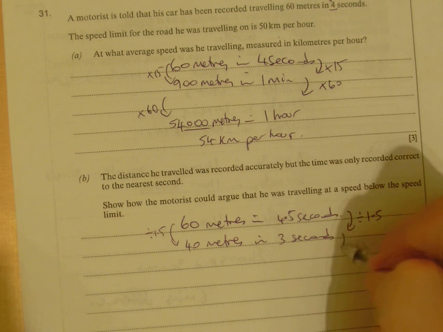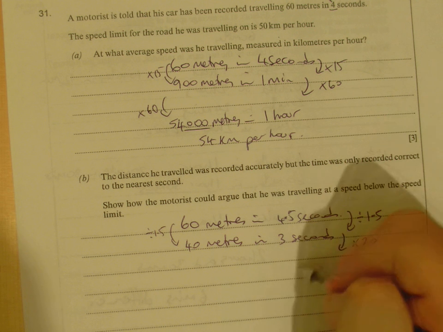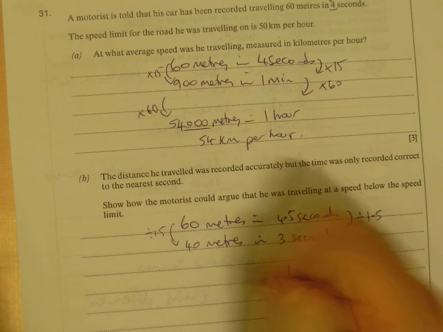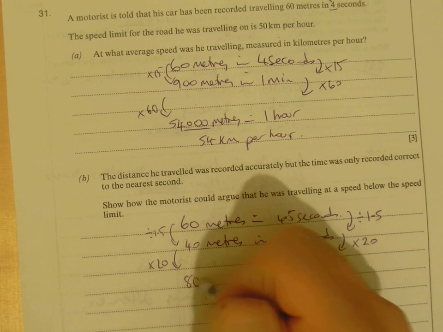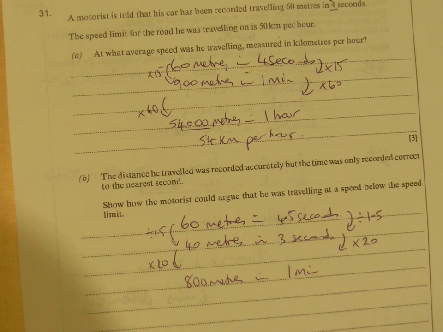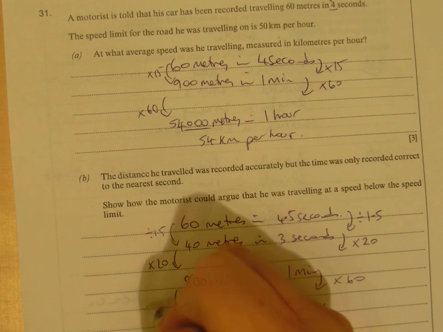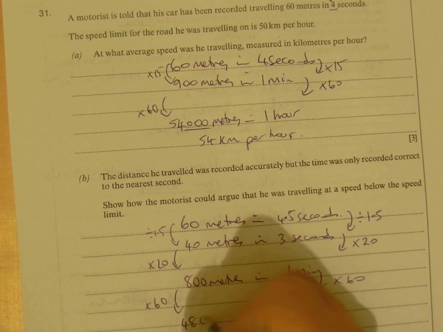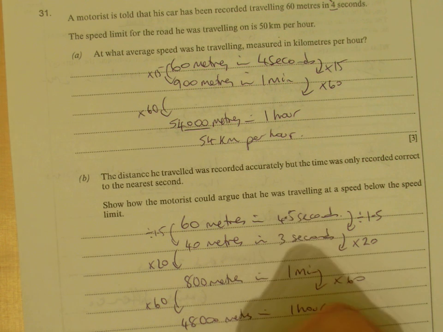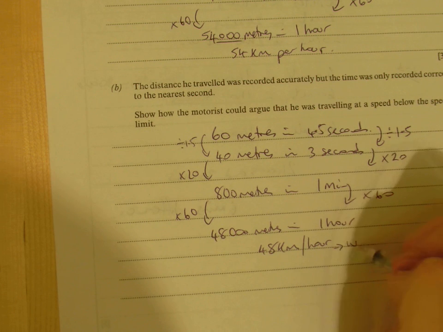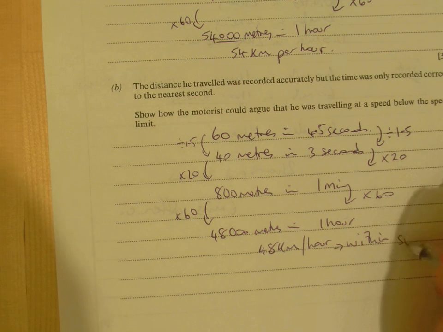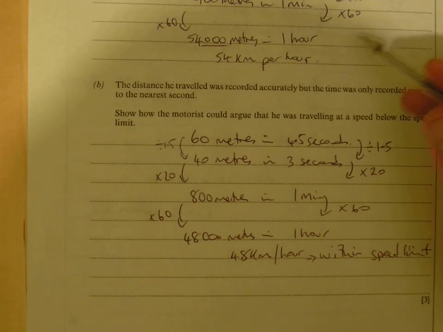So let's scale it up. Let's go to a minute. So we need to times that by 20 here to get 60 seconds. So times this by 20, you get 800 metres in 1 minute, and then of course times it by 60, you get 1 hour. Times this by 60, you get 48,000 metres, which is 48 kilometres per hour, which is within the speed limit. So you could argue that actually he was within the speed limit because the time wasn't measured accurately.